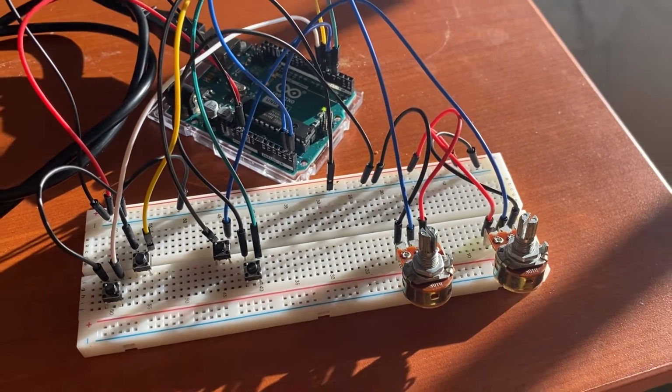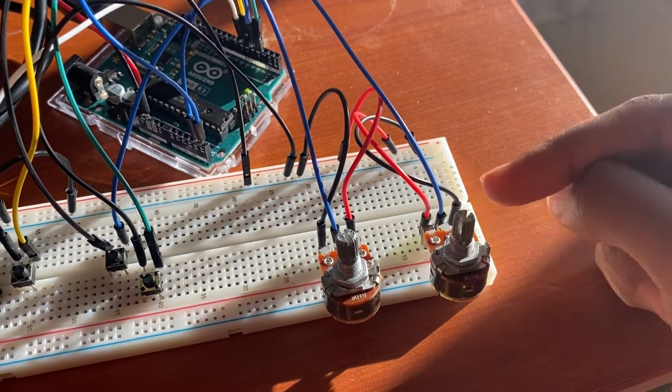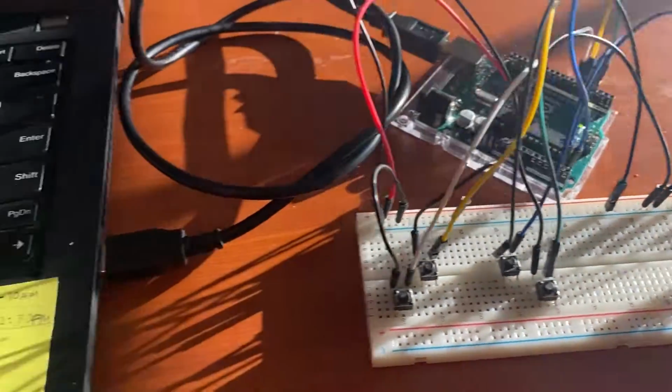For the first part of the exercise, I have here these two potentiometers. This one controls the Y direction, this one controls the X direction.